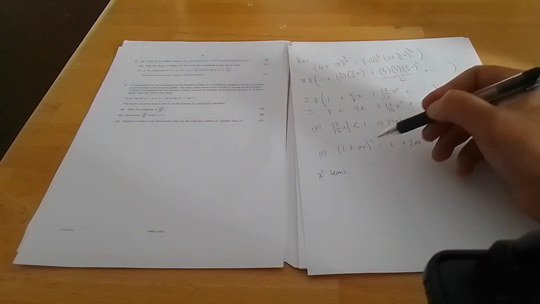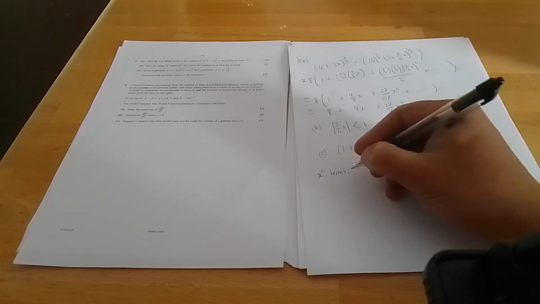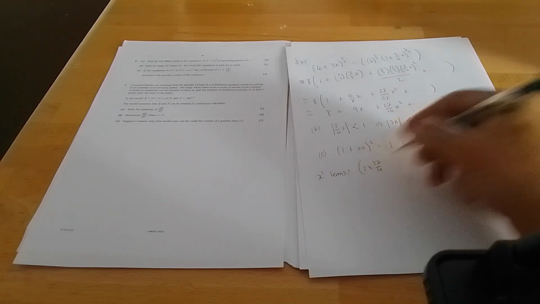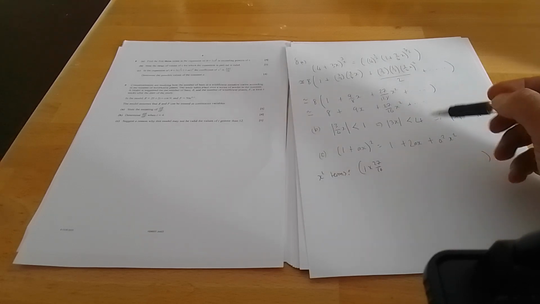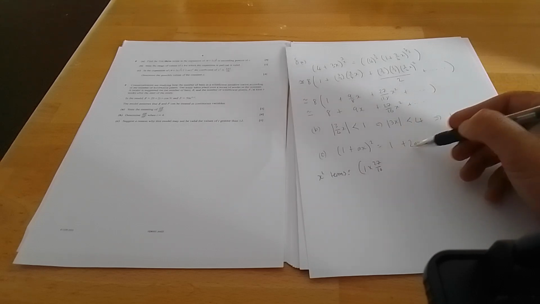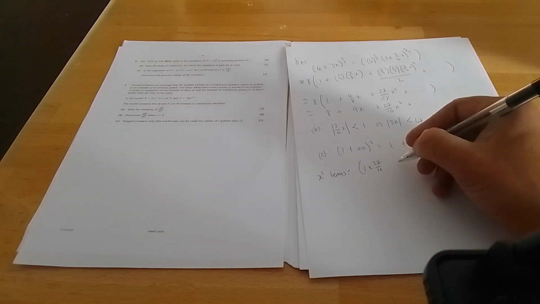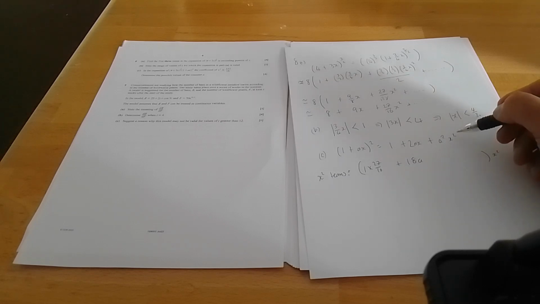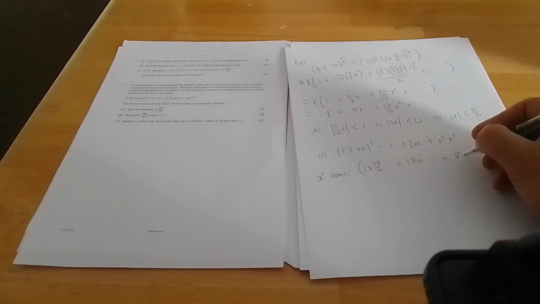So the x squared terms would be 1 times 27 over 16. These are all the x squared terms, so I'll put just x squared on the end here. We'd also have the x term times the x term, so 2ax times 9x, so that will be 18a x squared, and also we'd have a squared x squared times 8, so we would have 8a squared.